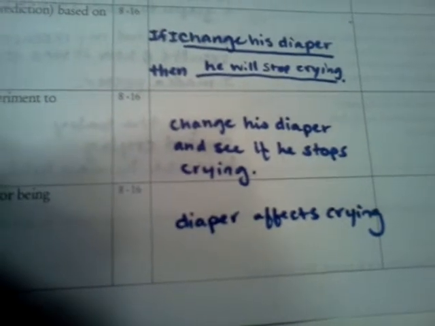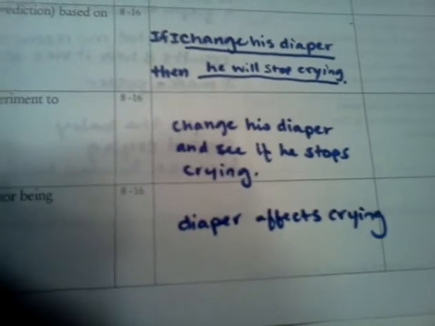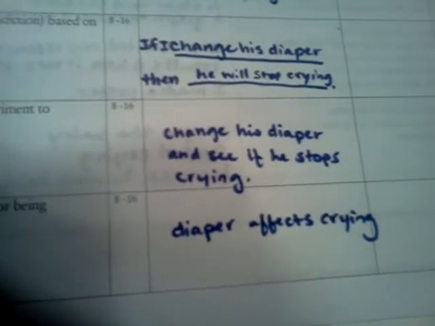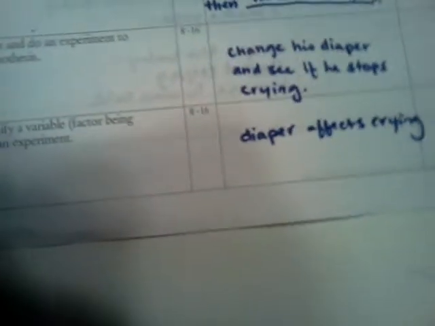And then also we talked about controlling experiments. So you would have to use the same baby. It would have to be the same temperature in the classroom. I'm not changing his diaper in a classroom. Never mind. Moving on.